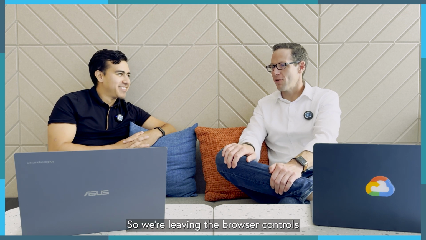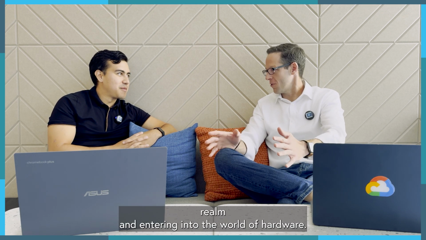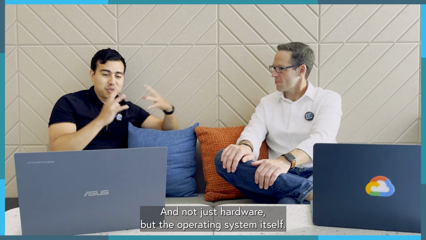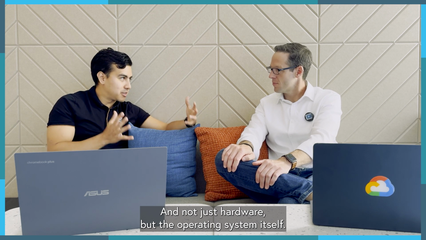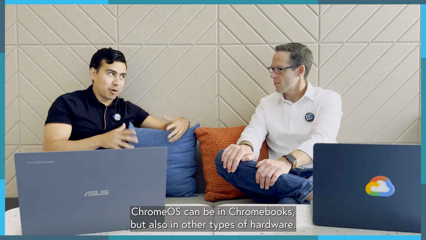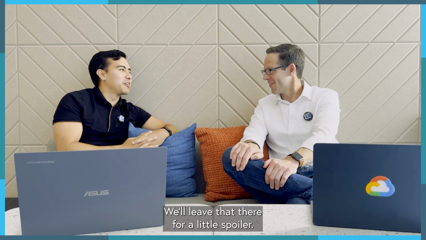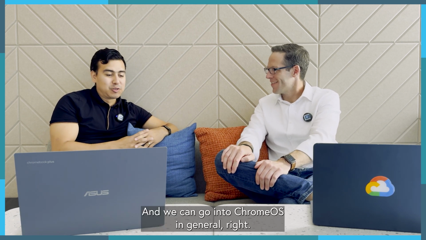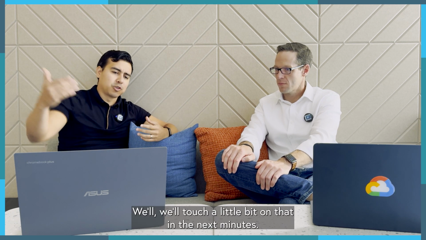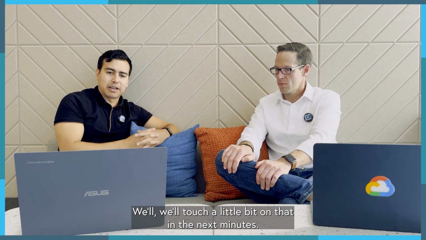So we're leaving the browser controls realm and entering into the world of hardware. That's it. And not just hardware, but the operating system itself. Because as you know, Chrome OS can be in Chromebooks, but also in other types of hardware. We'll leave that there as a little spoiler. And we can go into Chrome OS in general, right? And Chromebook Plus as well. We'll touch a little bit on that in the next minutes.